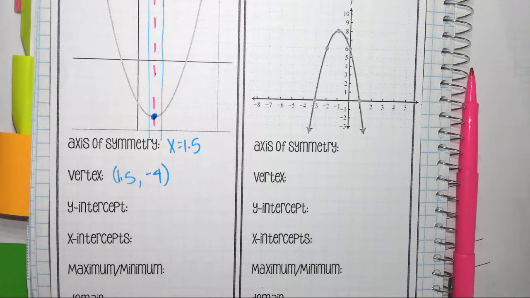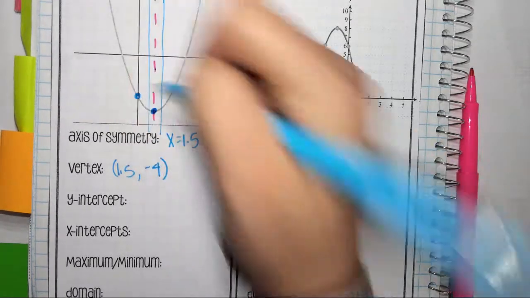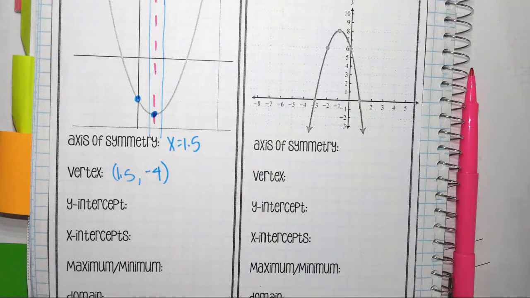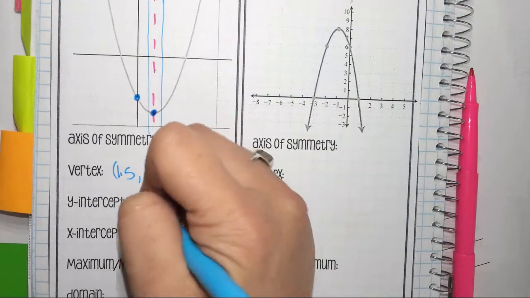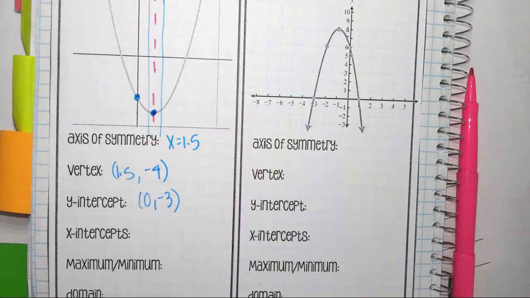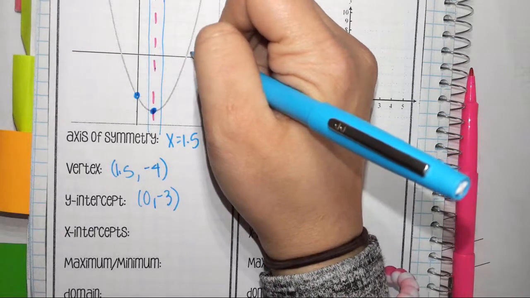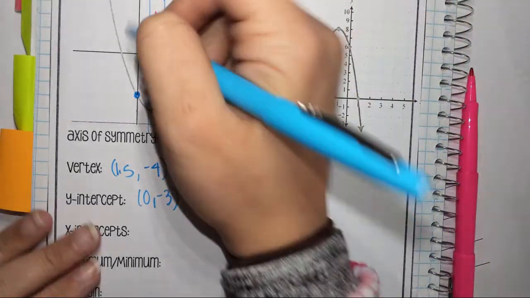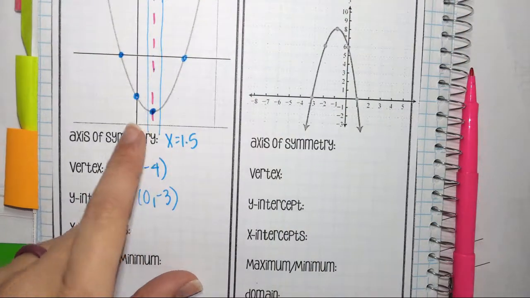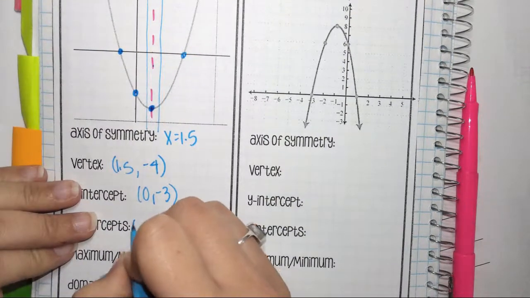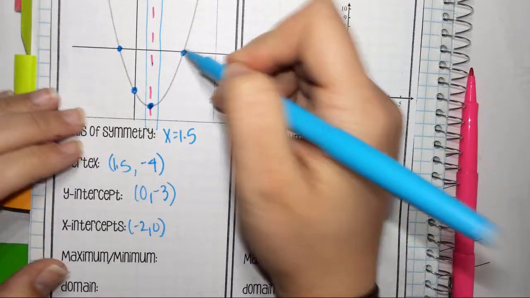Now, your y-intercept is where it crosses the y-axis. So what is that coordinate? Positive 3 or negative 3? Negative 3. So it's 0, negative 3. And make sure you write it as a coordinate. How many x-intercepts do we have? 2. We have one right here. And then one right here. So let's guesstimate the one on the left. What do you guys think that's at? Negative 2. Okay. Negative 2, 0. And then what about the one on the right?